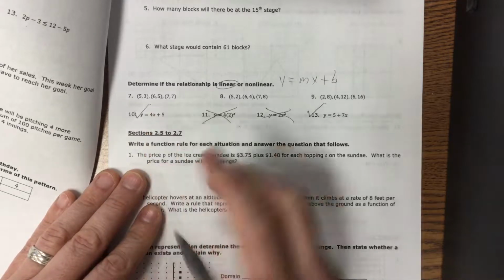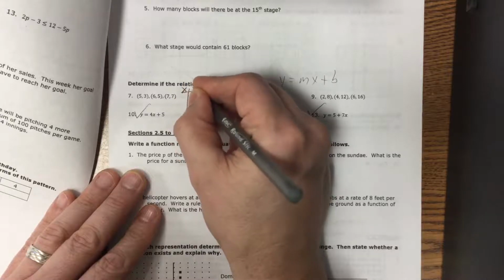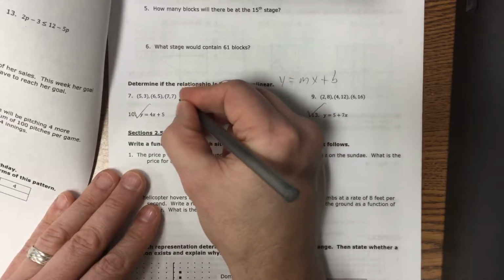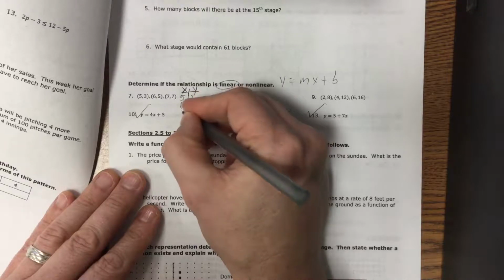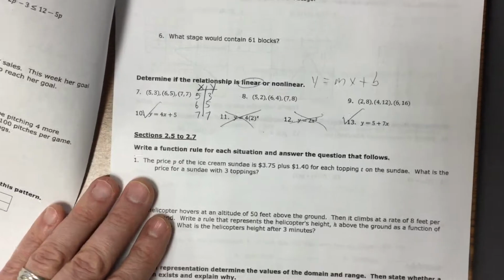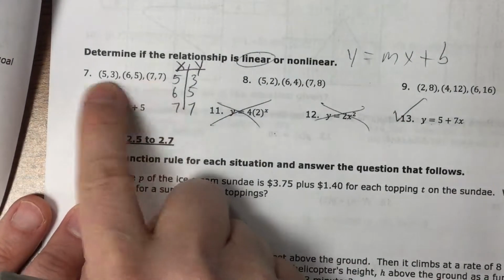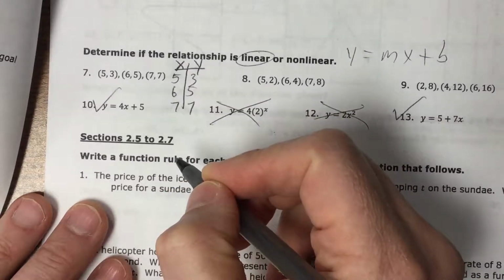Let's go ahead and just pick one. I'm going to show you a more straightforward way based on what we learned earlier this year. So we have the points (5, 3), (6, 5), and (7, 7). I rewrote those because I don't want to look at it straight across. I want to have my x's together and my y's together.